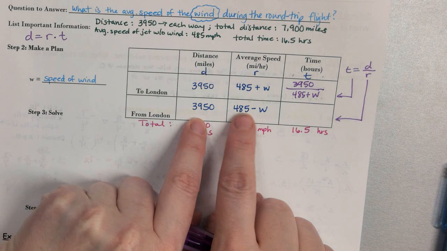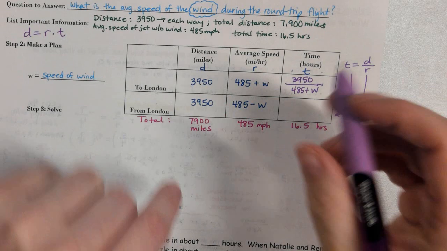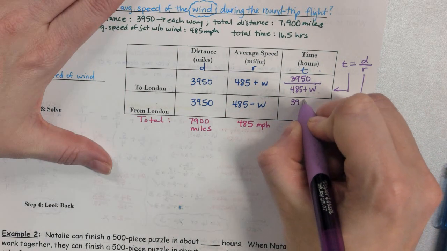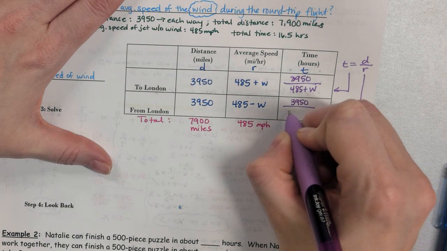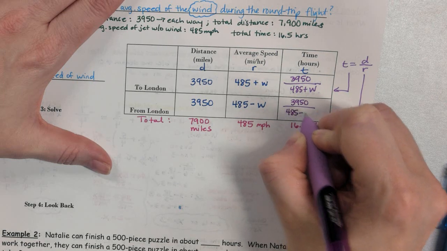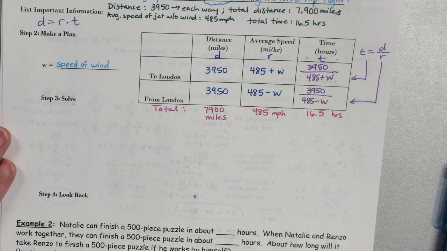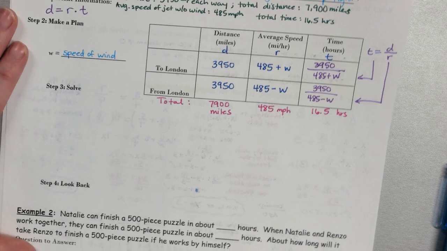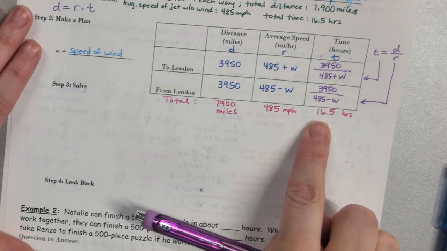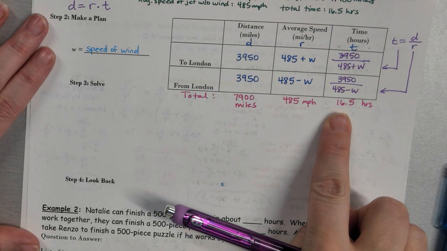So in this row, your distance is here. So 3950 divided by 485 minus W. Okay, and then this is the column that we are going to work with to solve.